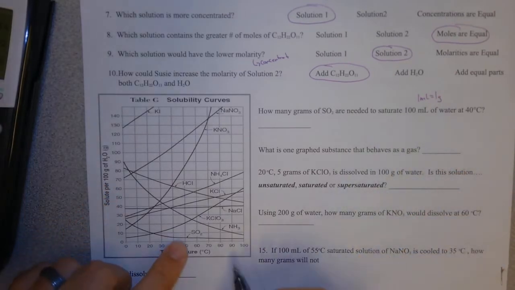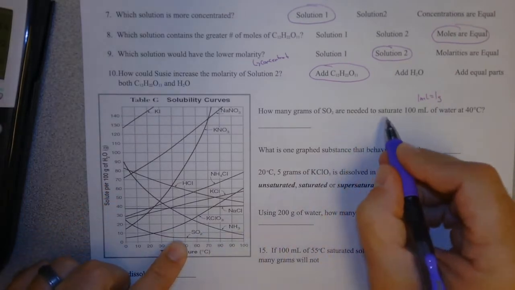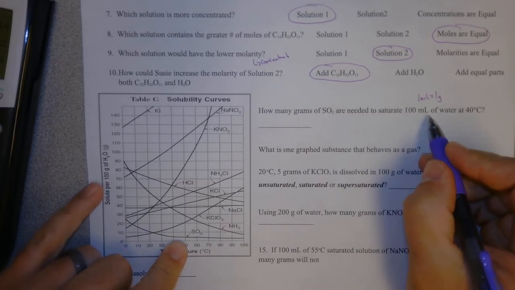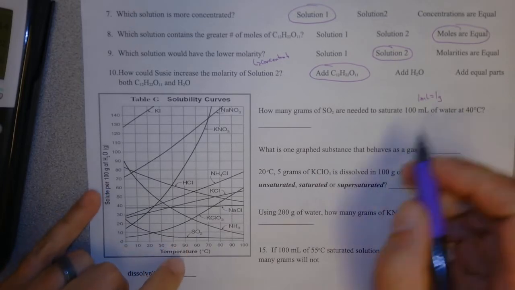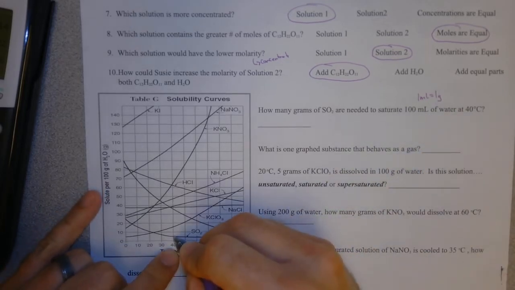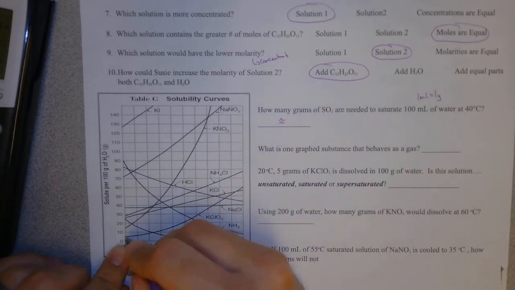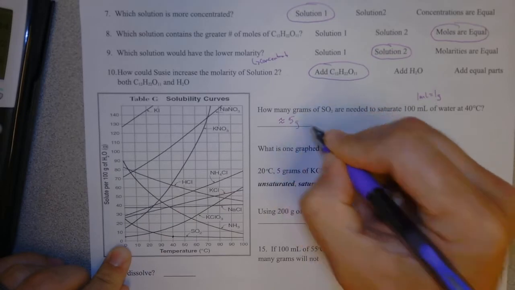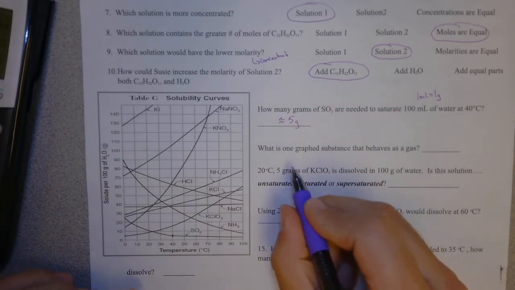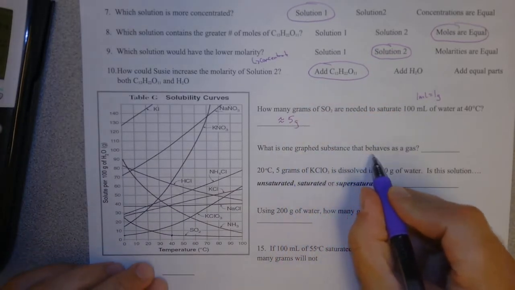So I'm looking at SO2, which is right here. How many grams are needed to saturate 100 milliliters of water, which we already have, at 40 degrees Celsius? So 40 degrees gets to be about right here. So your answer is approximately right there, 5 grams.